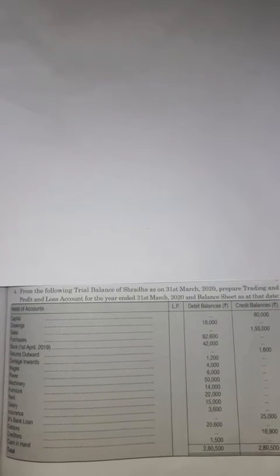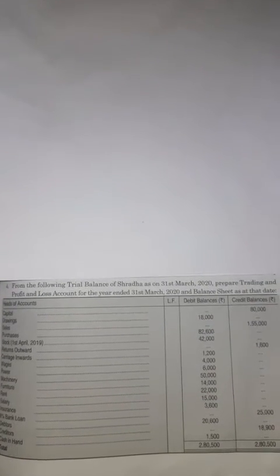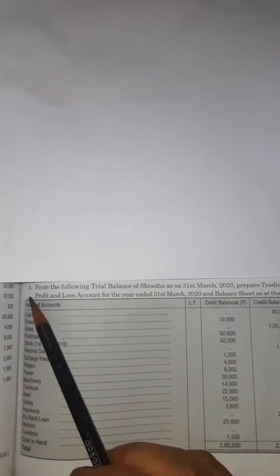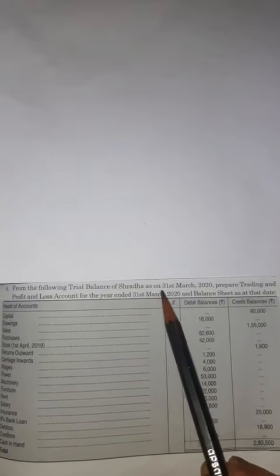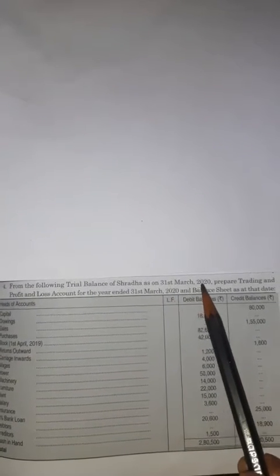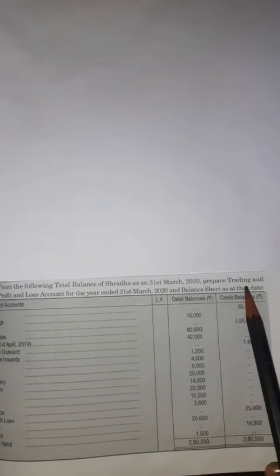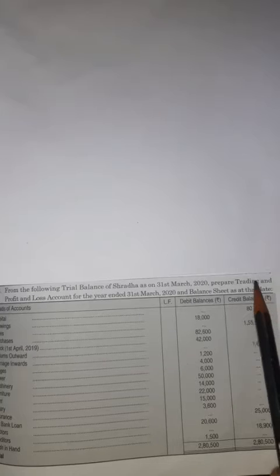Students, let us discuss one more problem from page number 19.67, exercise number 4. From the following trial balance of Shraddha as on 31st March 2020, prepare trading and profit and loss account for the year ended 31st March 2020 and balance sheet as at that date. So you are asked to prepare trading account, profit and loss account and balance sheet of Shraddha.